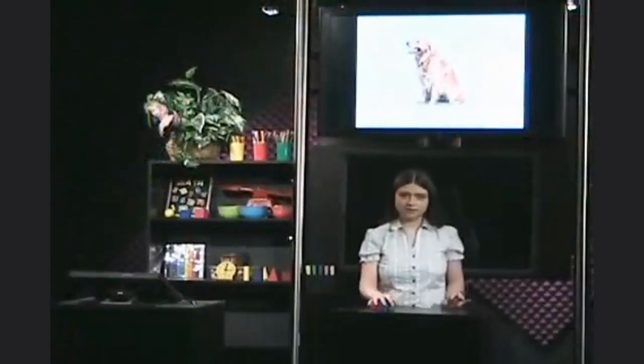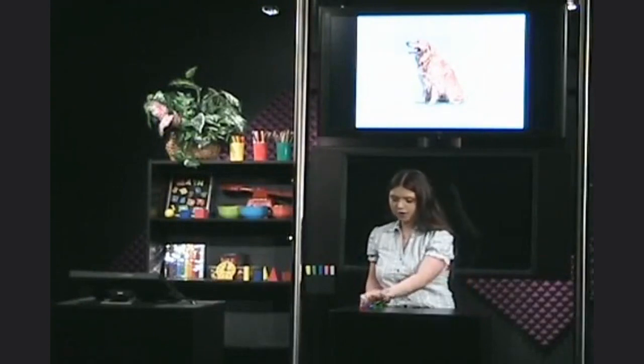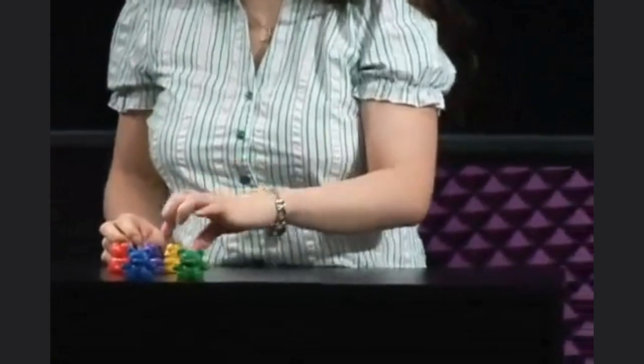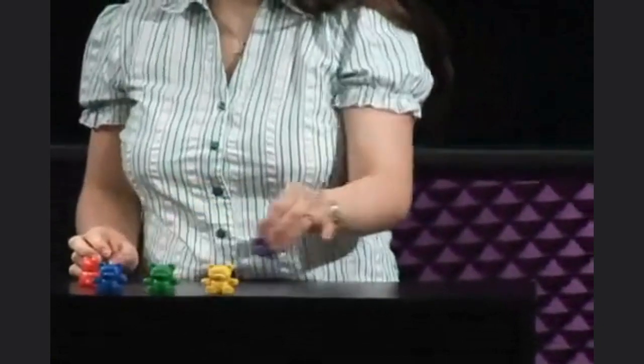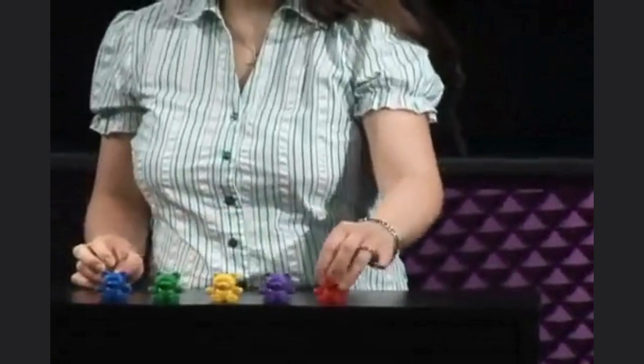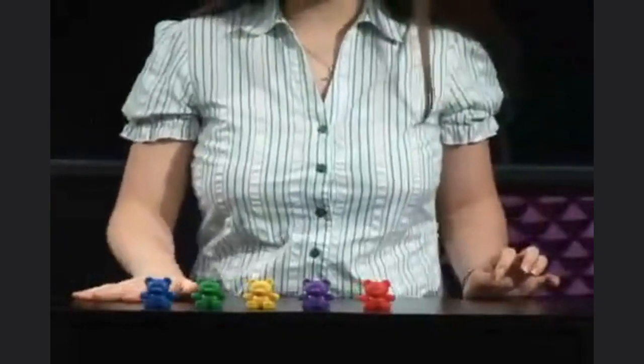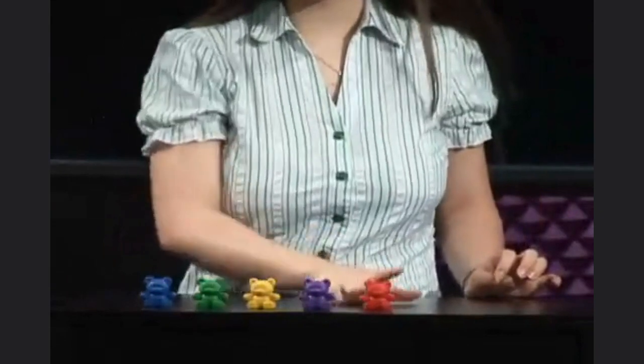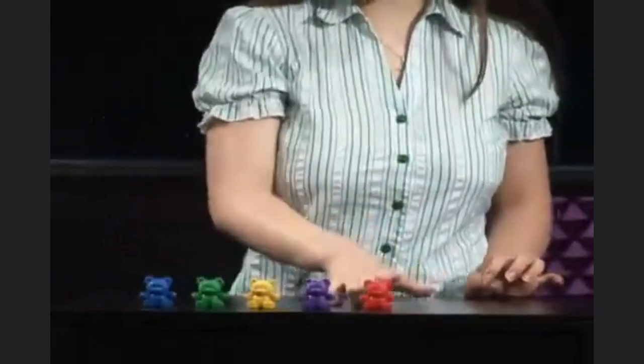Now we're going to start learning about numbers and how to count objects in a group to find out how many there are. Math is all about knowing how many of something there is. And so if you're good at your numbers, it will really help you in math. So first, we're going to start by counting these bears. 1, 2, 3, 4, 5. Now when we count, the last number that we say tells us how many there are. So there are 5 bears.